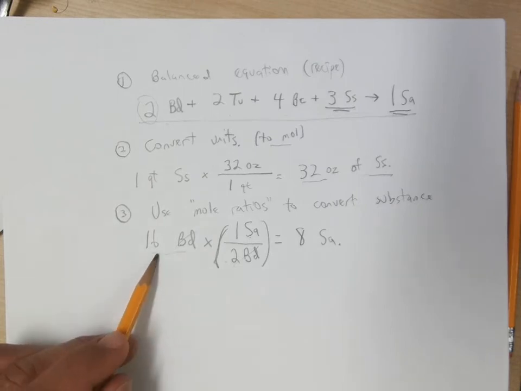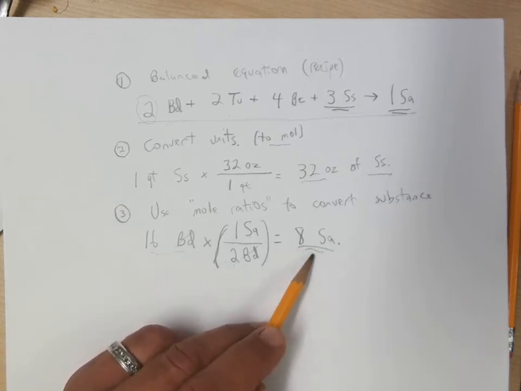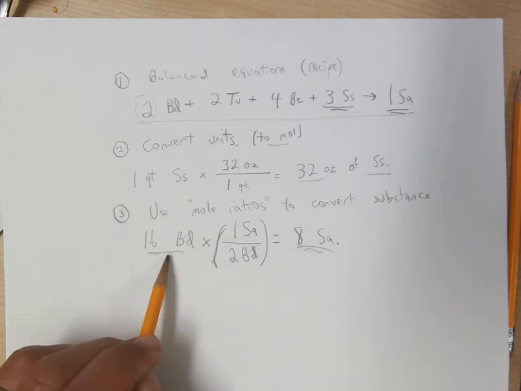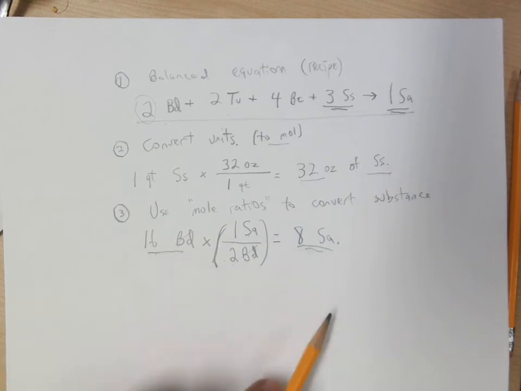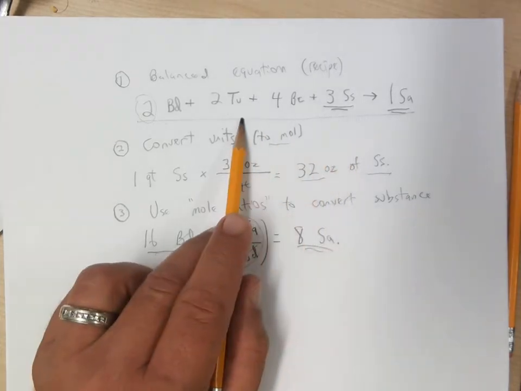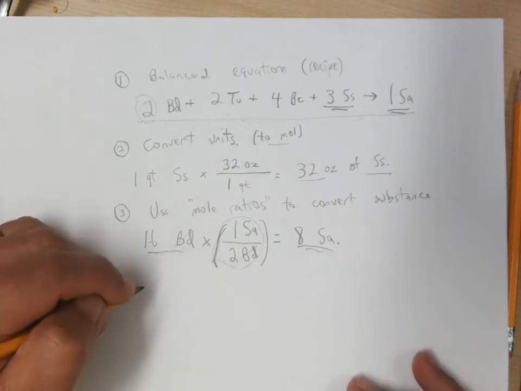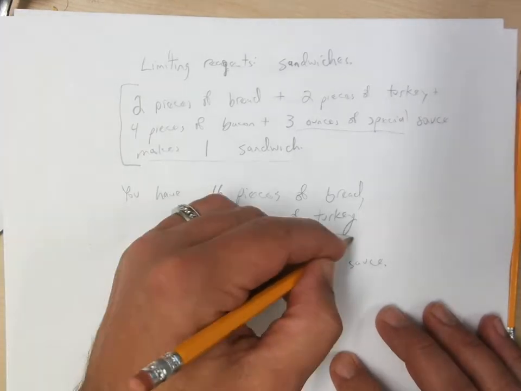So the amount of material you start with can be related to the amount of product you could make if this was able to be all used. If you could use all 16 pieces of bread, they would be enough to make 8 sandwiches, and use this ratio from the recipe to figure it out. 1 sandwich is 2 pieces of bread. Now the bacon, it looks like we started with a huge amount of bacon, right?